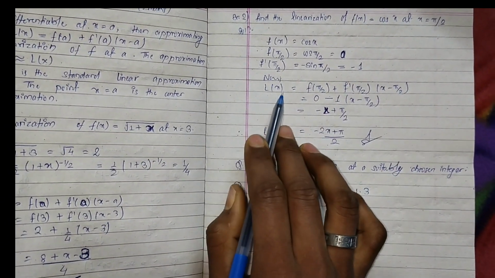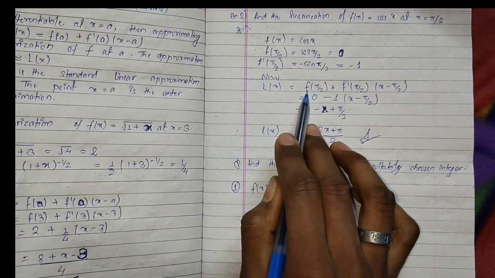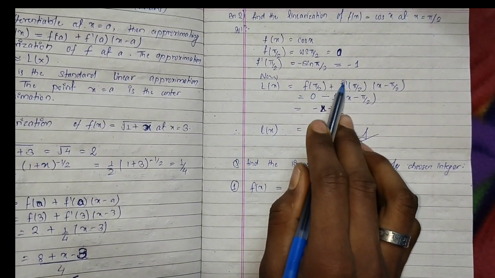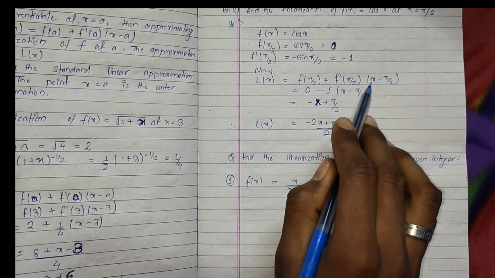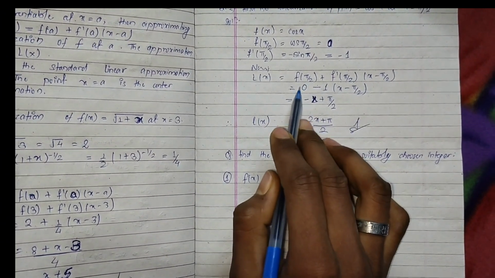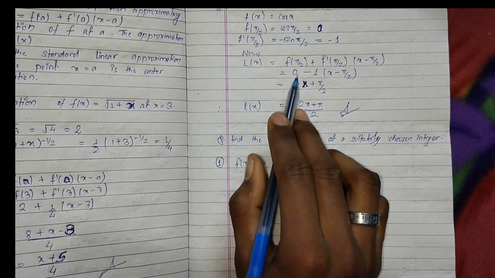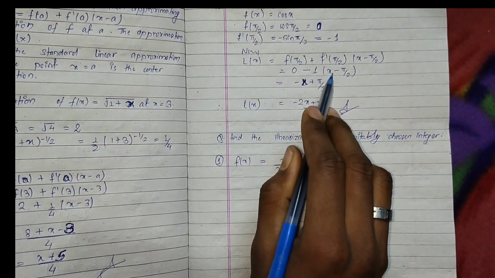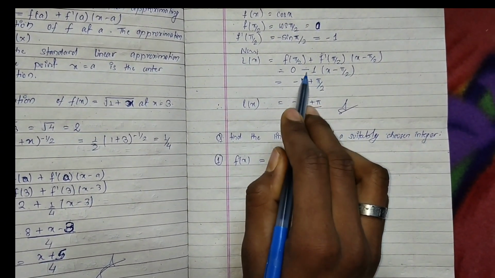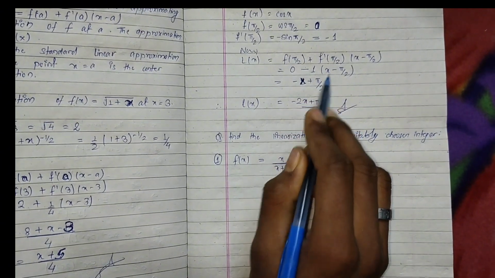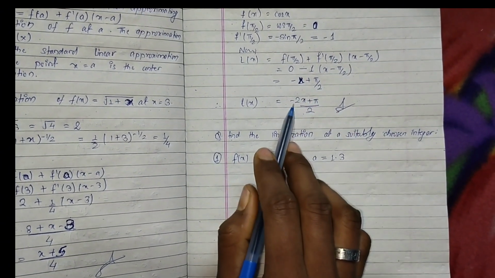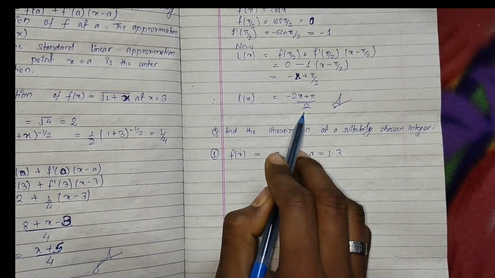And then applying the linearization formula, L(x) equals f(pi by 2) plus f'(pi by 2) times (x minus pi by 2). So putting the values, we will get 0 minus 1 times (x minus pi by 2). So this multiplies: minus x, and minus times minus gives plus pi by 2. So we will get minus x plus pi by 2.